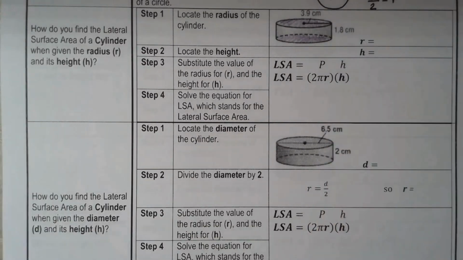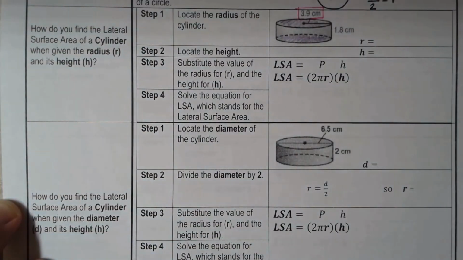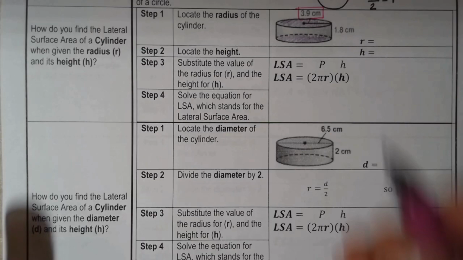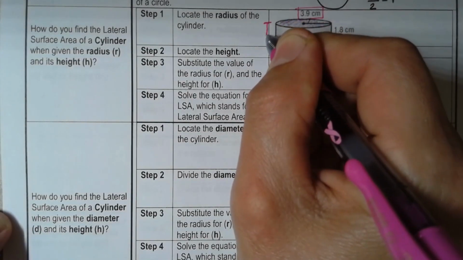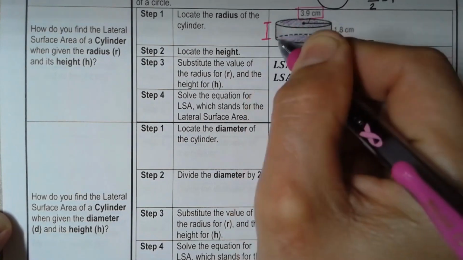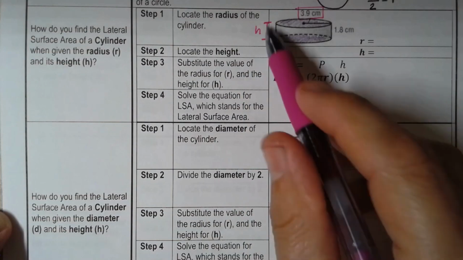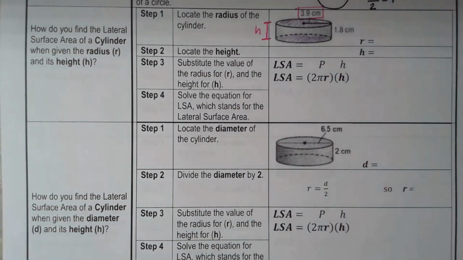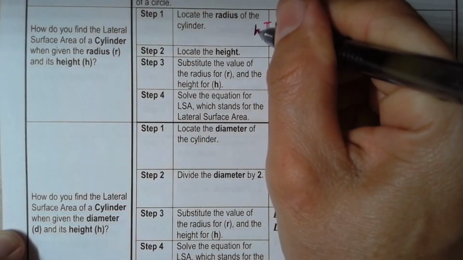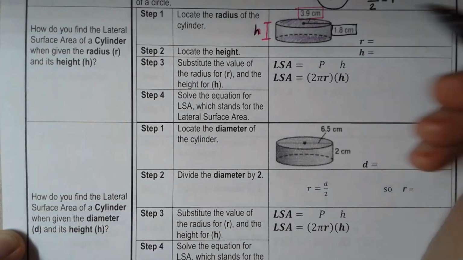So I can say, okay, my radius, I'm going to box it in pink, is 3.9 in this case. Next you have to locate your height. If you remember when we talked about height, it is the distance between the two bases. So the distance between these two shaded bases is the height. Notice it doesn't have that little bar that shows it's the distance, but that's what that value is. So I'm going to do height in black, and I'm going to box that. That's my height.